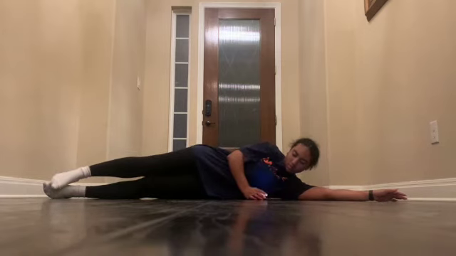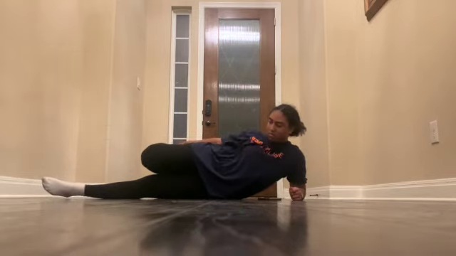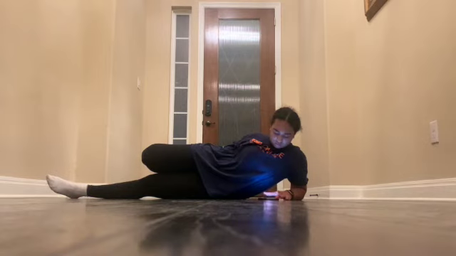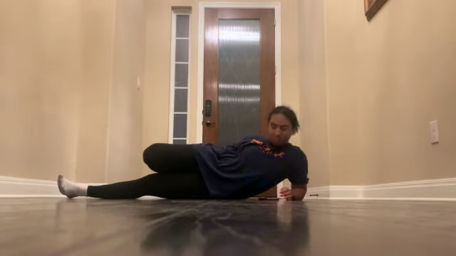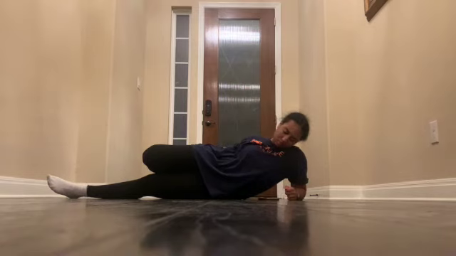So this is stretching the anterior of the thigh and the hip flexor. So right now I'm doing my right side. So I'm lying on my left side with both legs straight. I am placing the forearm flat on the floor and the upper arm perpendicular to the floor.